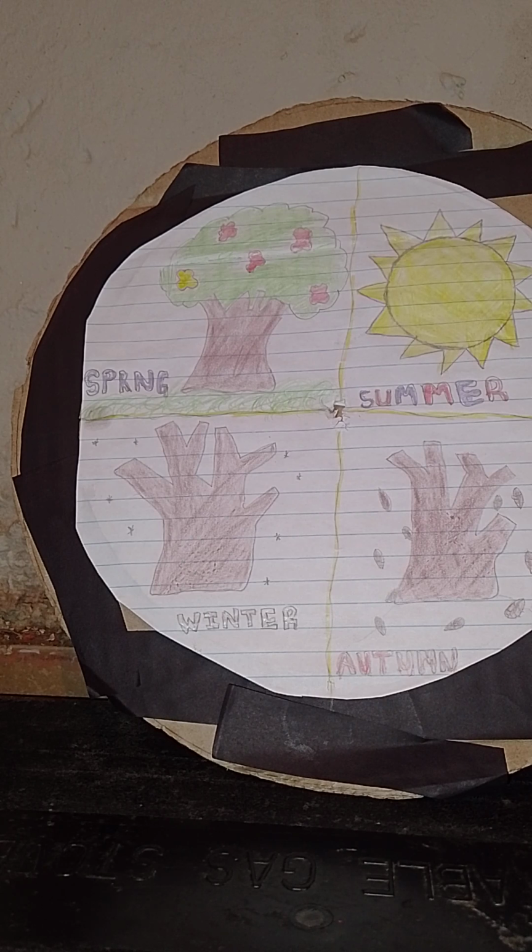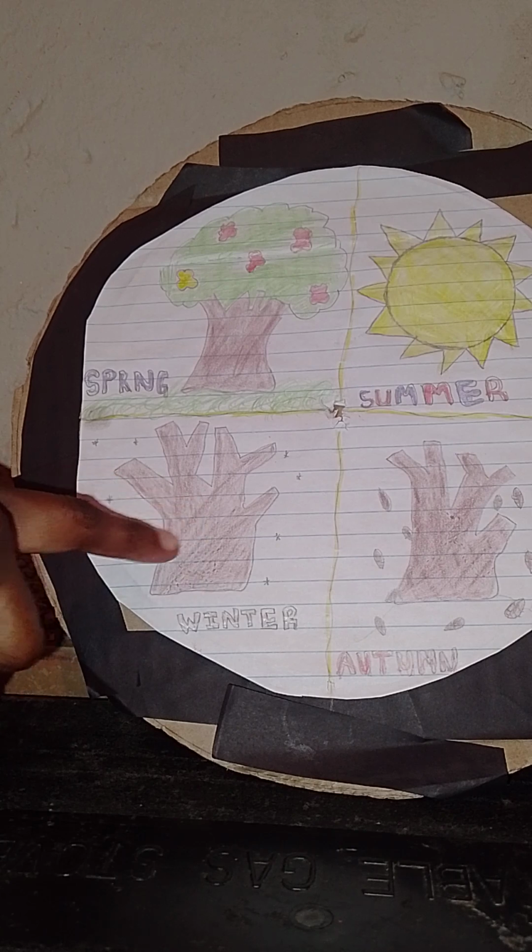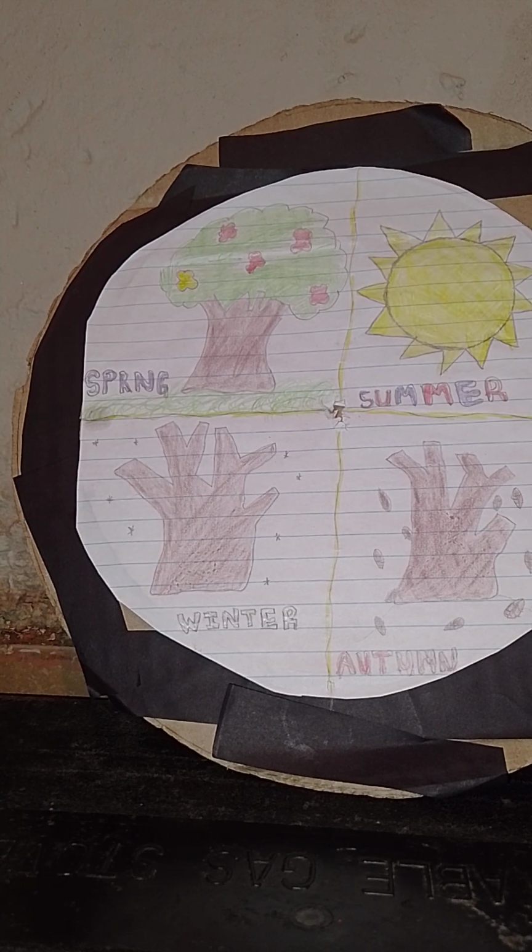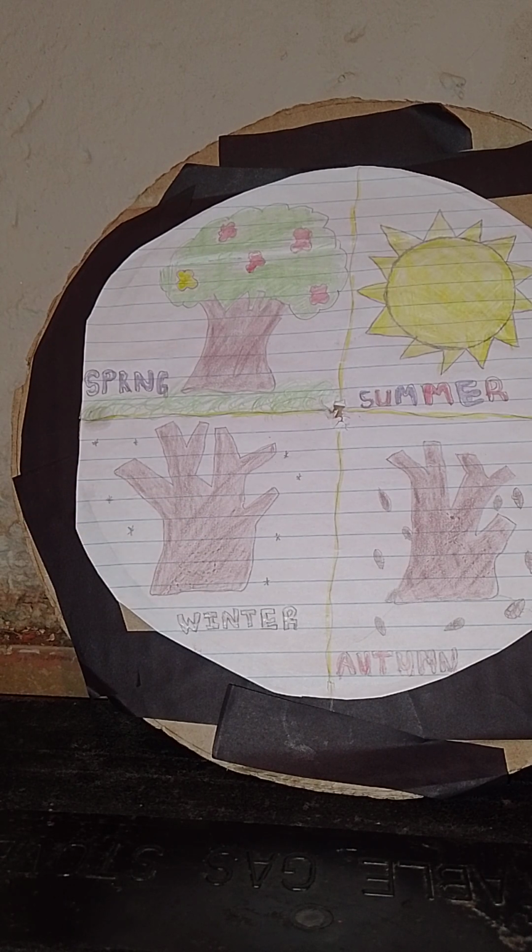Evenings and mornings can be very cold during the winter season, as I've showed you on the chart. So during the winter season, we need to be warm at all times. We need to wear warm clothes at all times. We need to be wearing our warm jacket and our boots.